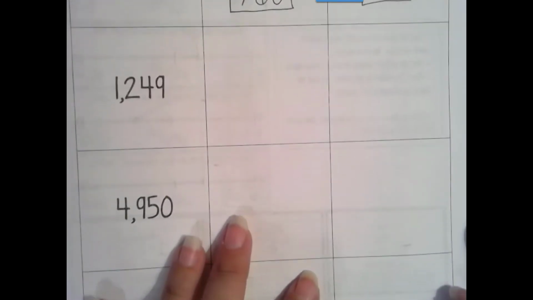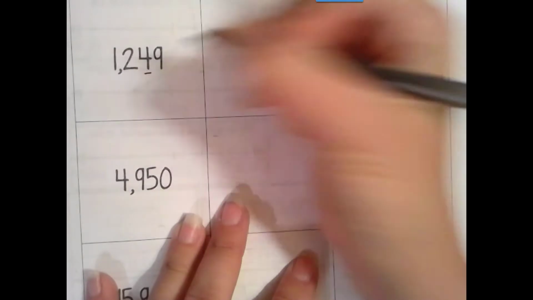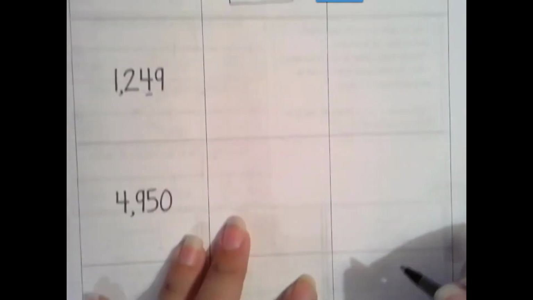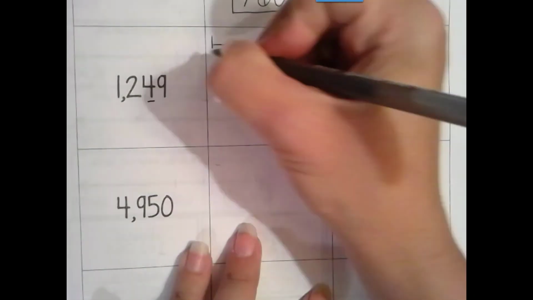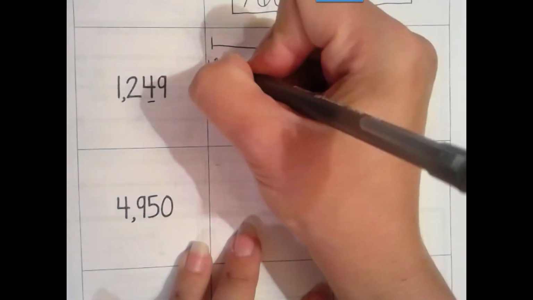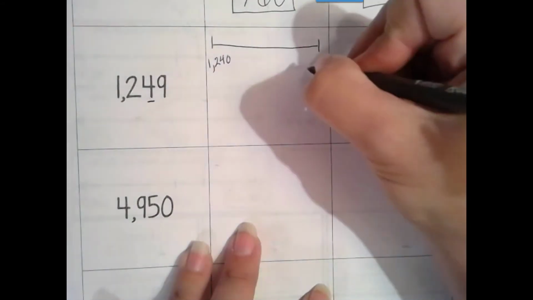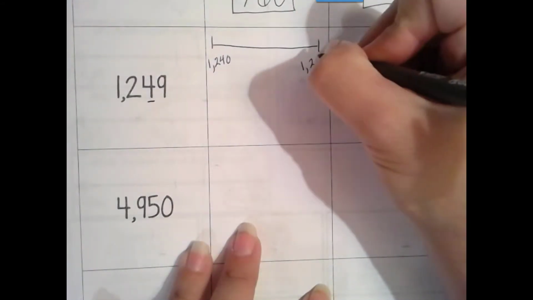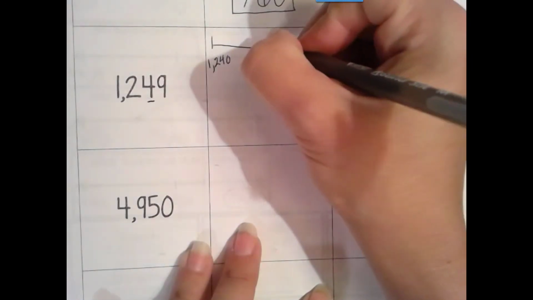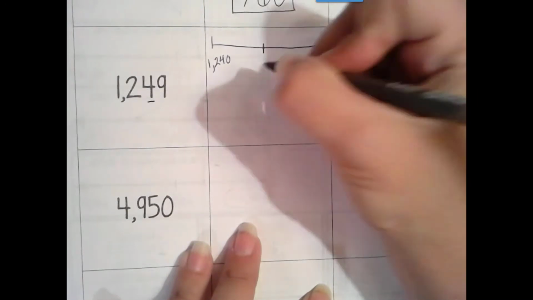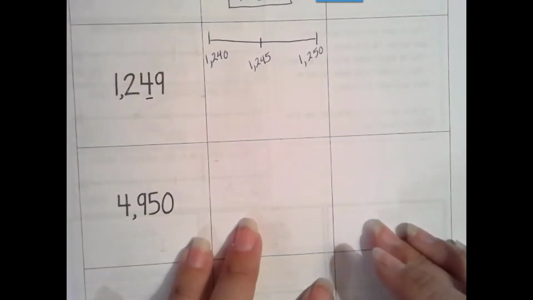Okay, so our next one we're going to do, round to the nearest 10 first. So let's get our number line. So we have 1,240, and then the next 10 would be 1,250. Or halfway, half of 10 is 5, so it's 1,245 is the halfway mark.